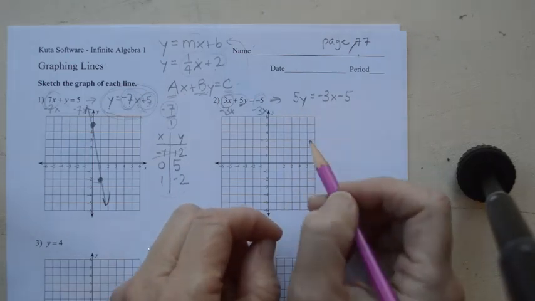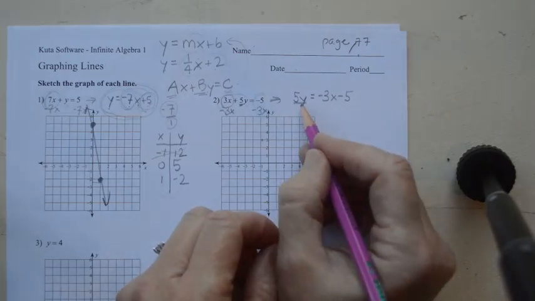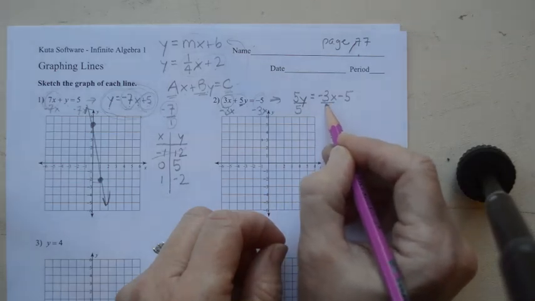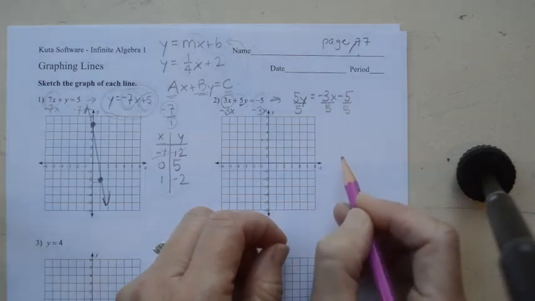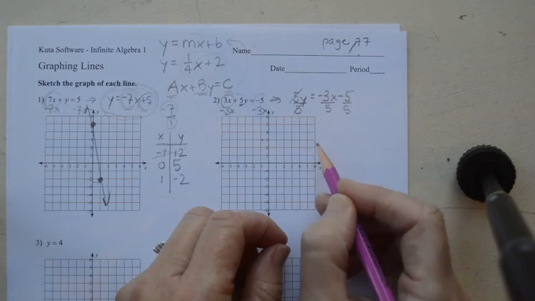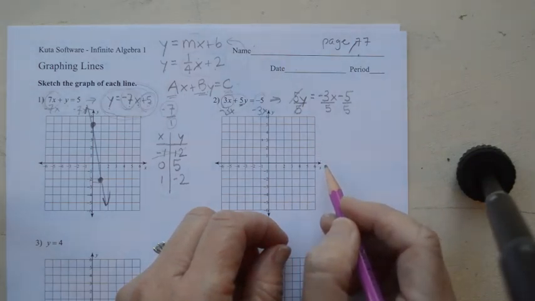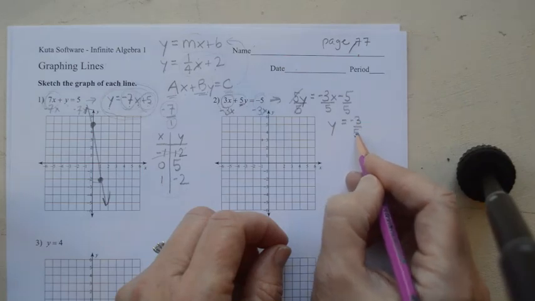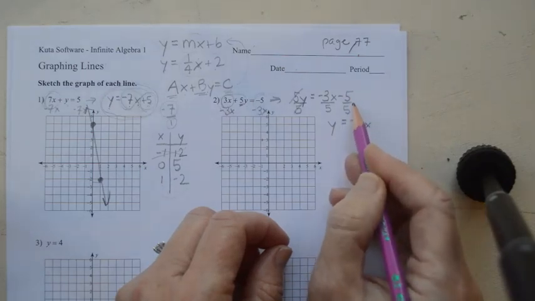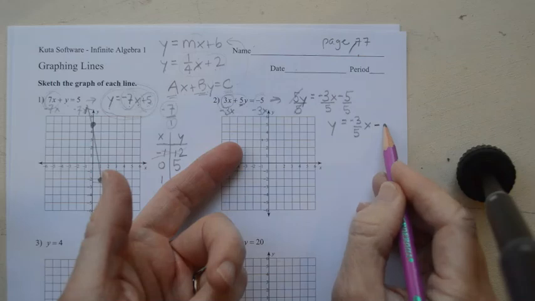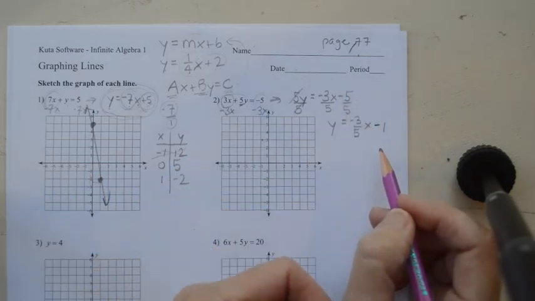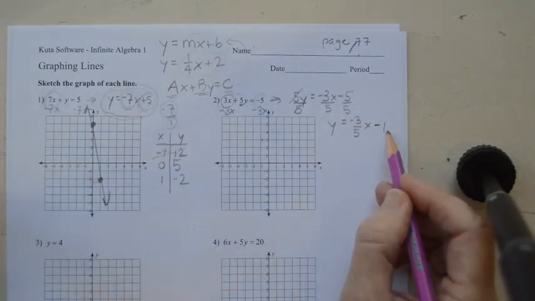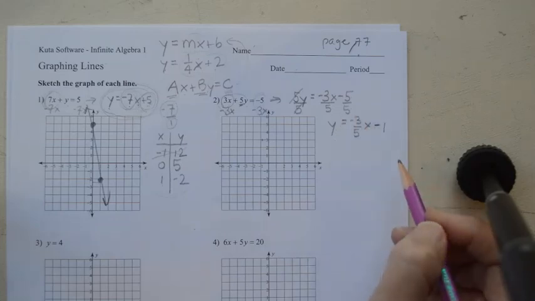And then I have to get rid of that 5, which means I have to divide everything, each term, not just some of them, but all of them, by 5. Here the 5's cancel out. I end up with y equals -3/5 x, and then it just so happens that this becomes a -1. Sometimes that will stay a fraction, and that's less fun. But for here, we've got this.